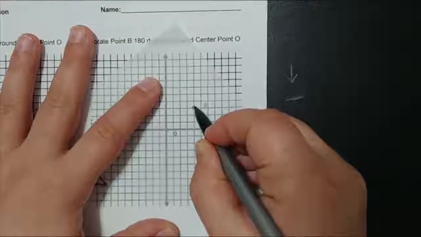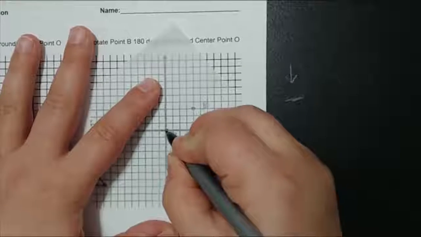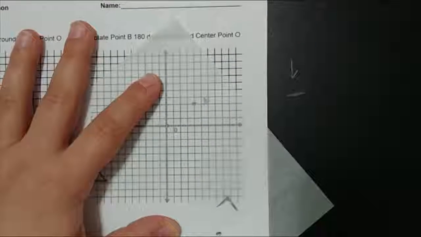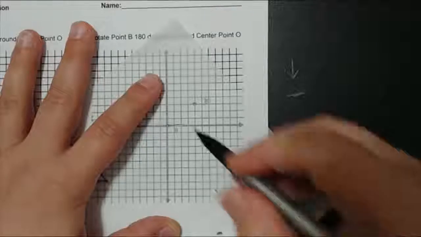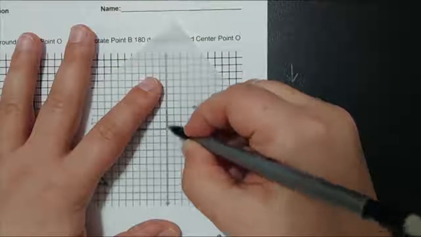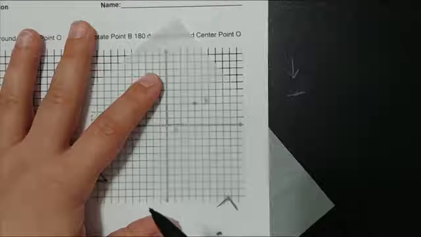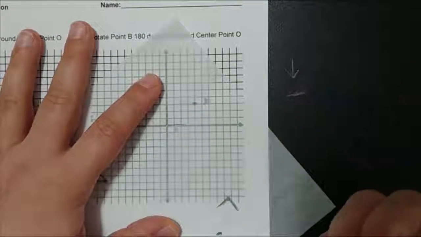Just like before, I'm marking the location of B. I'm marking the location of point O. And I want to go back to paying attention to the 90-degree angles. So I'm going to mark where my x-axis is and where my y-axis is. Now remember, we're just going to do a 90-degree rotation twice, because 90 plus 90 is 180.